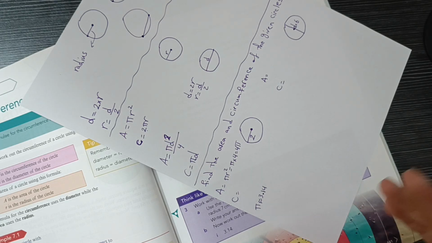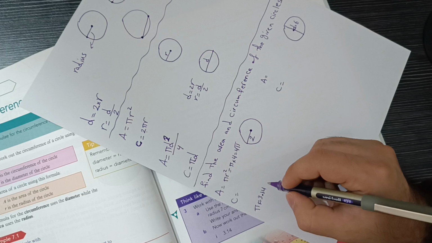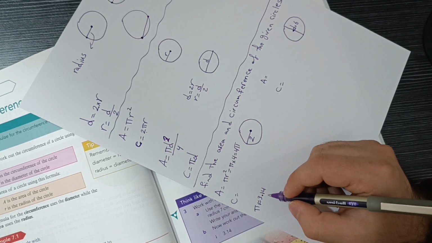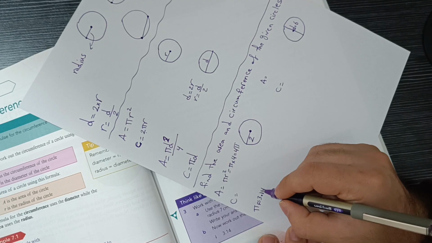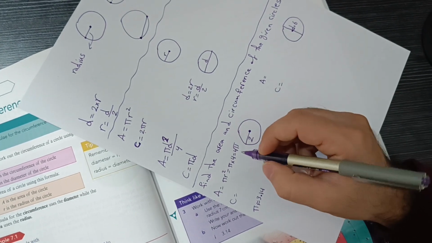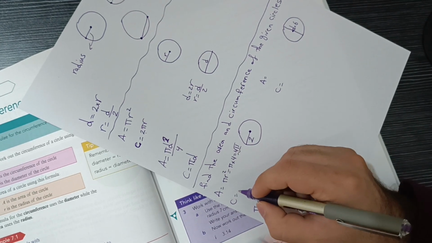But in order to not deal with decimal numbers, I always suggest in the questions that I give them to consider pi as 3. But here let's just do it as pi, not calculated. It is also correct. Find it in terms of pi. So it is equal to 4 pi. How about the circumference?